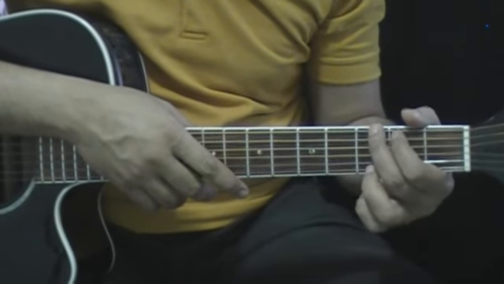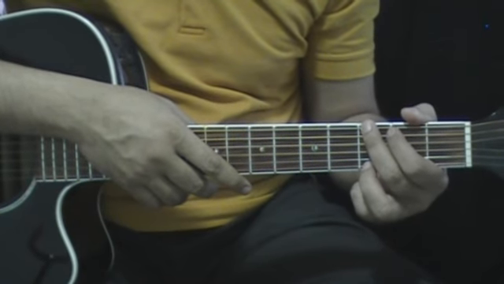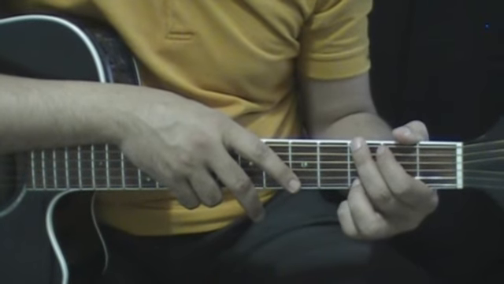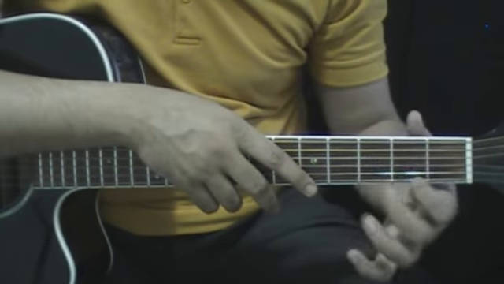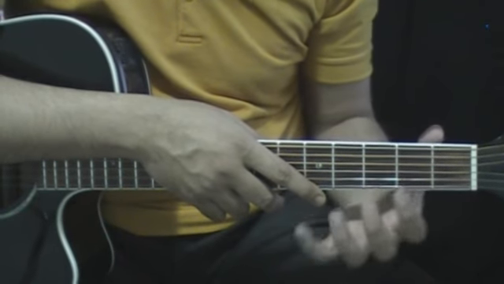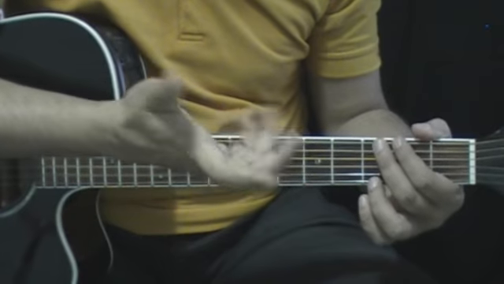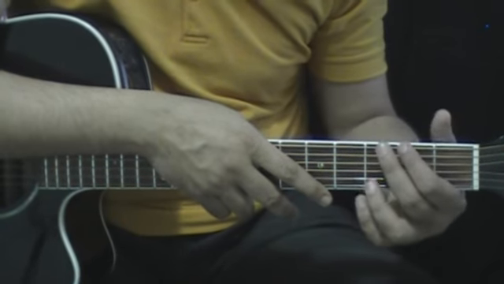Now let me show you an interesting technique by which you can produce a rhythm which is very close to the original. You'll be playing the same pattern which I just showed you, except that on some of the strokes you would be using a muting effect. But since you're playing open chords, you would not be able to use your left hand's fingers to do the muting. You would be using the palm of your right hand to do the muting.